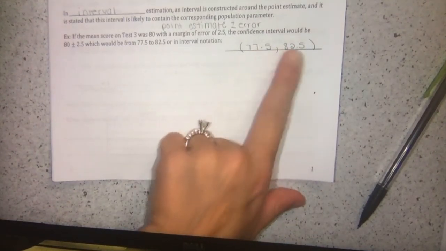Those of you who did some type of algebra class before this know you've used interval notation a lot. And it says that it's from this point to this point. So that's what that interval notation says.